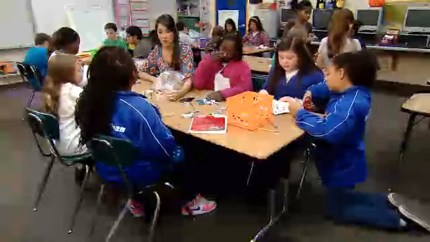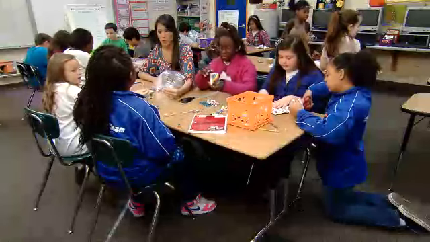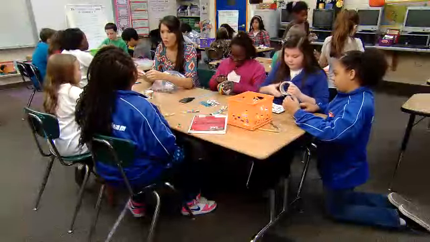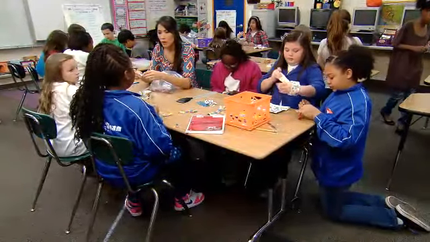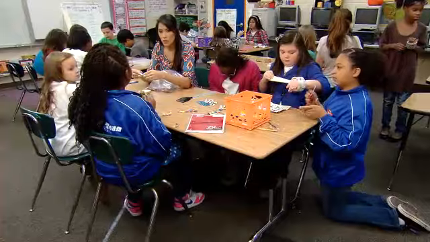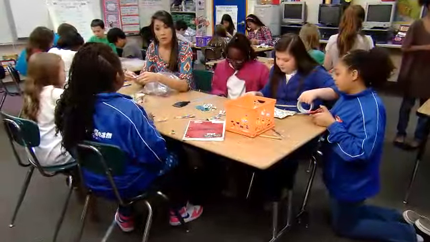So how much would you charge for this bow? Like 50 or 75 cents, because the big bows are a dollar, because duct tape is not cheap, and the less duct tape we use, the lower the price is going to be.